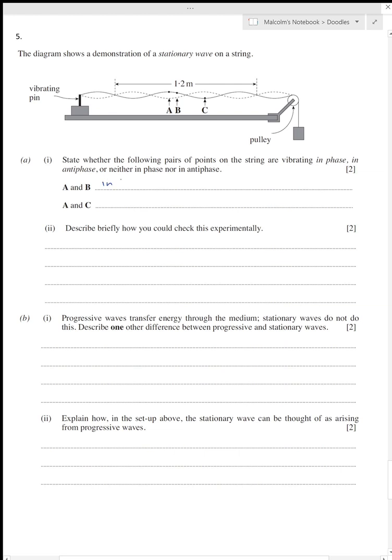Points A and C are oscillating in antiphase. There's a single node between them, so they are therefore completely out of phase with each other. They are in antiphase.